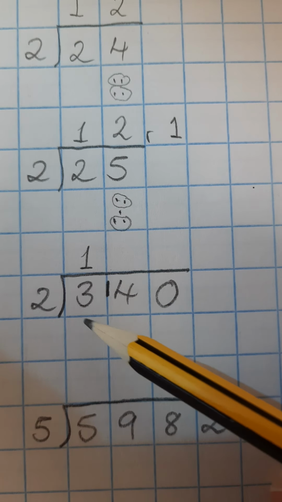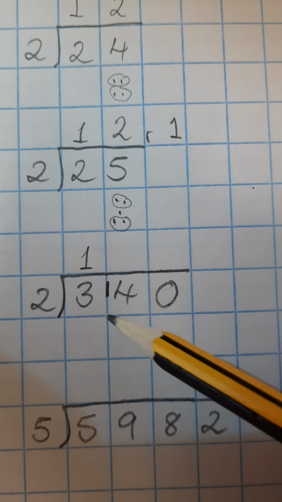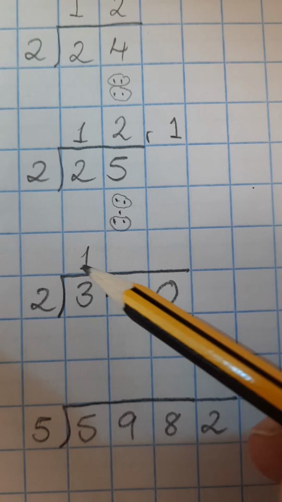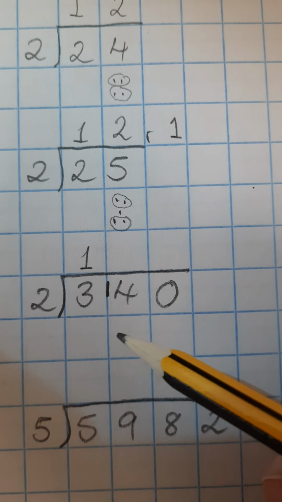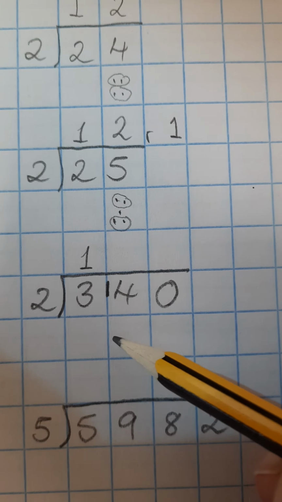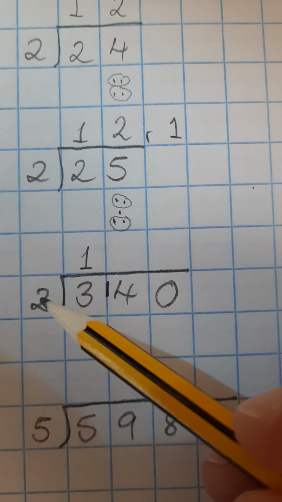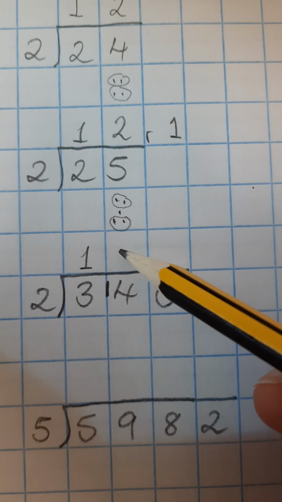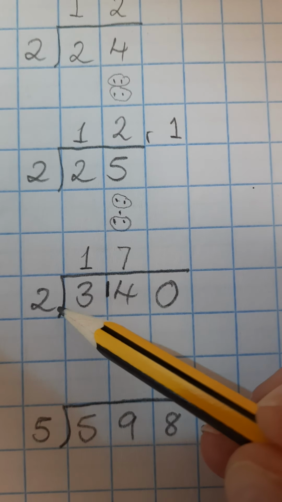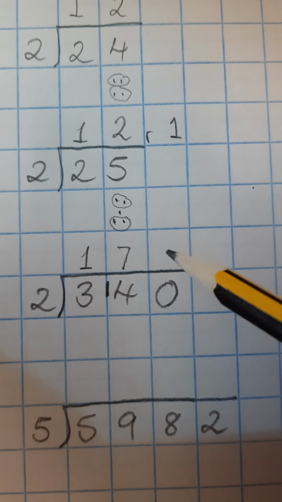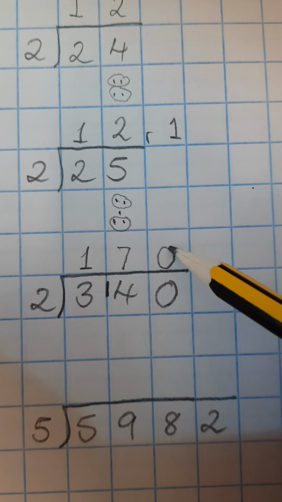Now we're doing this early on in the calculation. How many groups of 2 go into 14? Well, we can quickly work that out. 2, 4, 6, 8, 10, 12, 14, and that gives us 7. How many groups of 2 can you get into 0? Well, nothing at all. So we end up with 0.